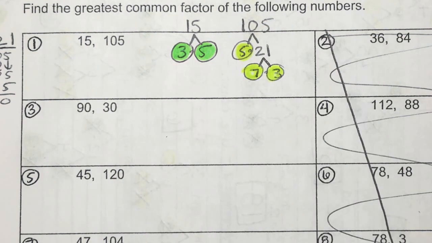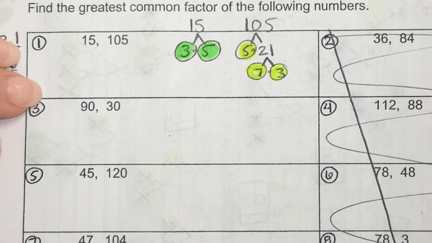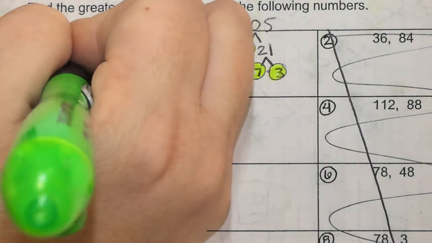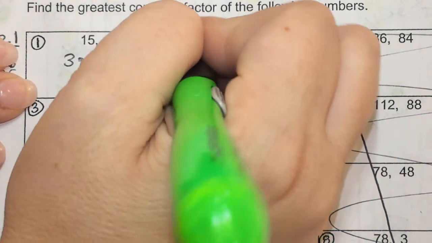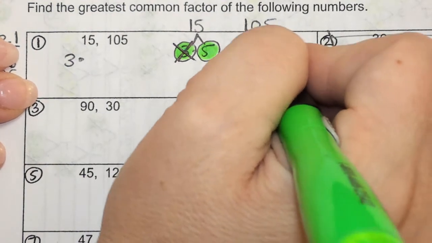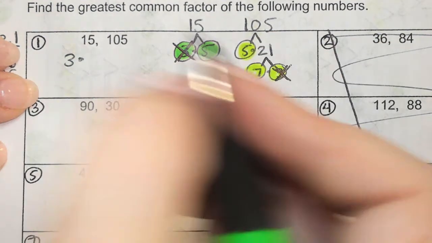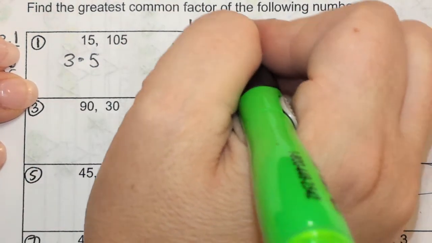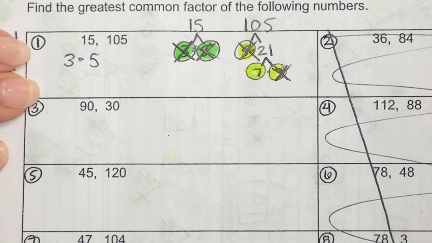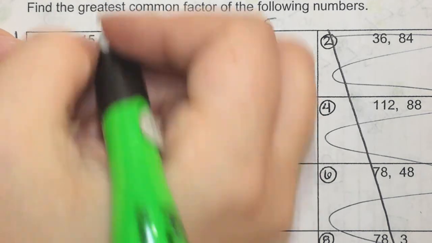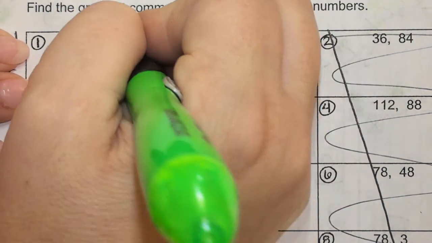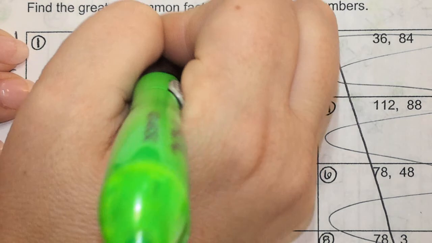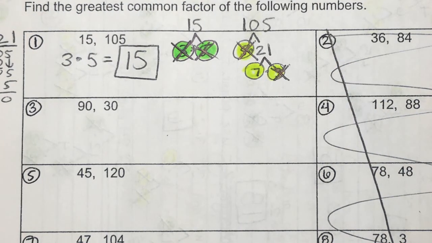All right. What is one number that they have in common, Peyton? 3. So I'm going to mark out my 3s. What's another number that they have in common, Gabby? 5. So I'm going to mark out my 5s. All right. Do they have anything else in common? No. So what's my answer here, Carrie? 15. The GCF is 15. All right, I want you working the rest of them on your own. If you have questions, please ask.